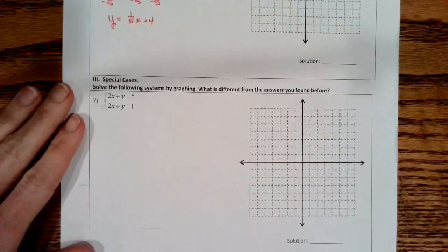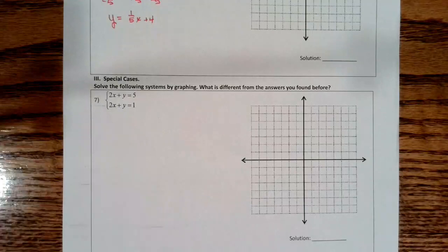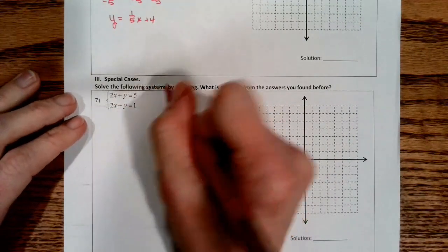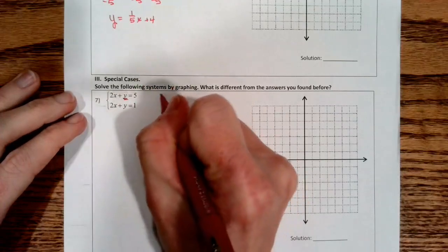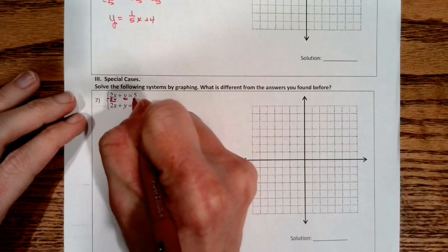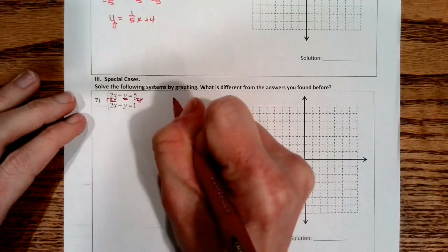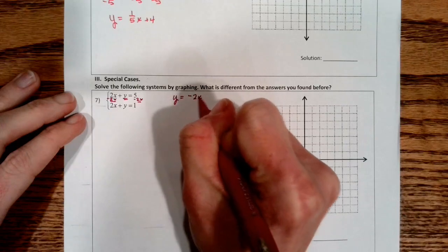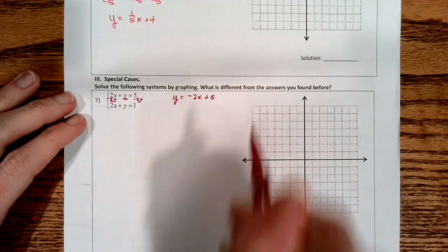Okay, here's part 2 when we're talking about some special cases. Now, if you look at both of these equations, neither one is in slope-intercept form, so we're going to have to solve for y. Subtract 2x from each side. So I have y is equal to negative 2x plus 5.